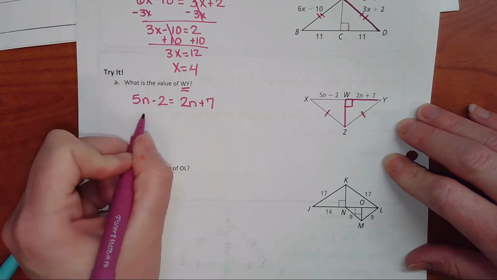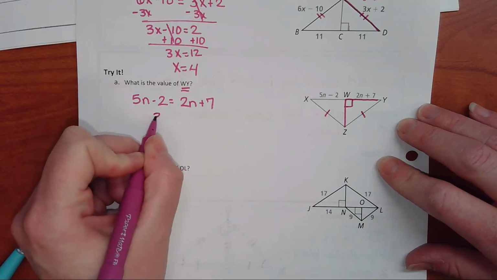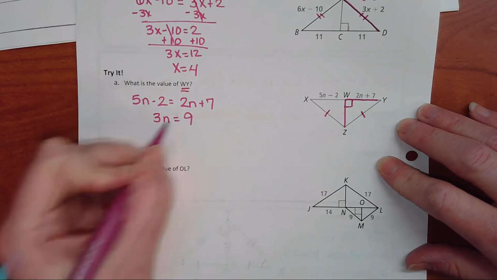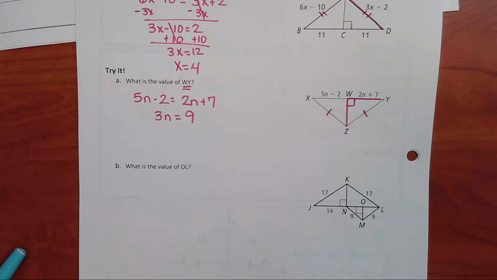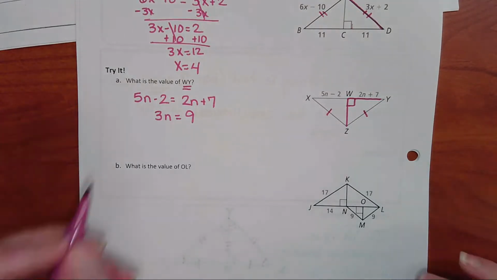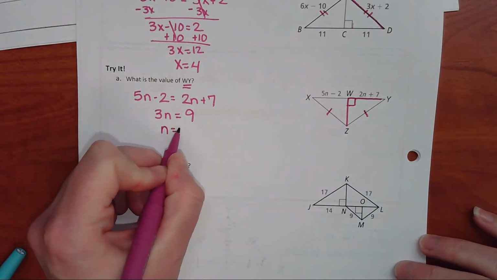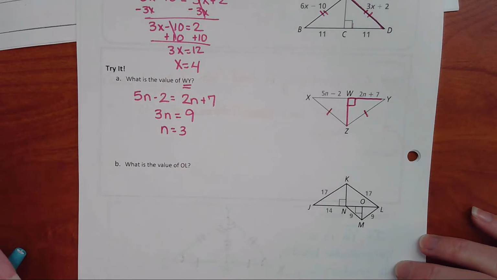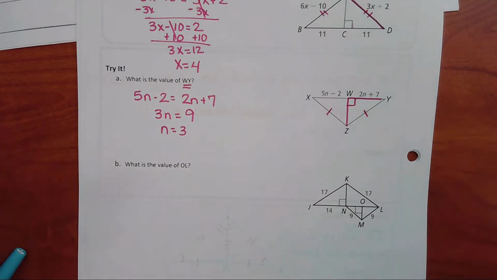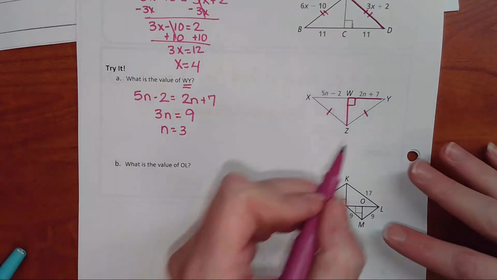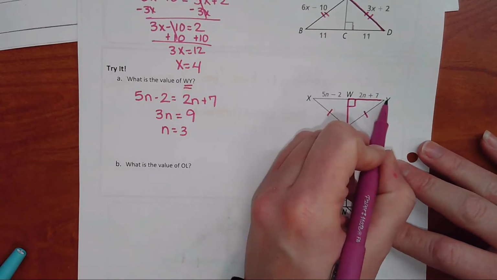Subtract 2n, add 2, and you have 3n equals 9. I did a quick shortcut there. I hope that doesn't throw anybody off a little bit. Divide by 3, and you get n to equal 3, which again is great, but that's not what the problem wants. The problem wants the length from W to Y.